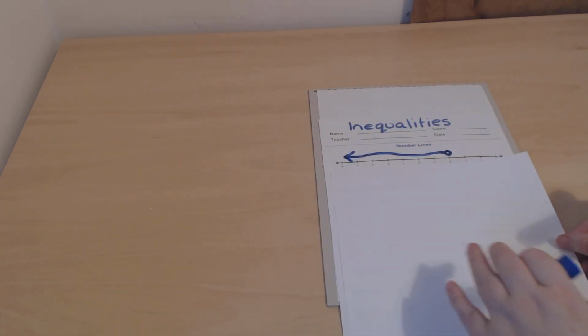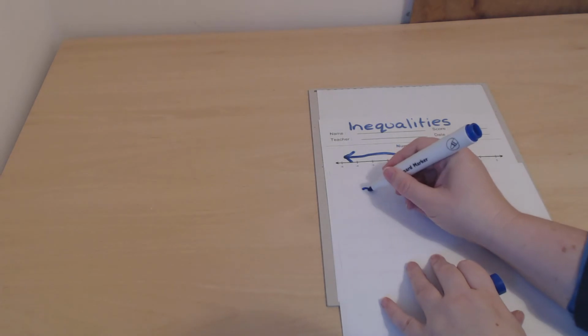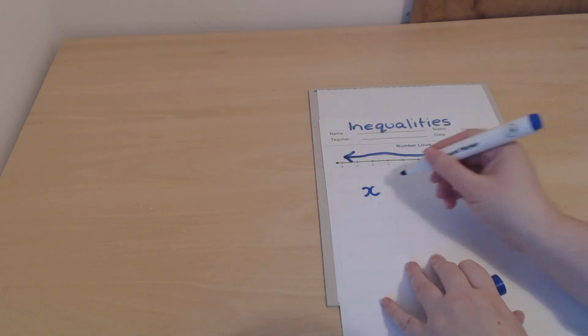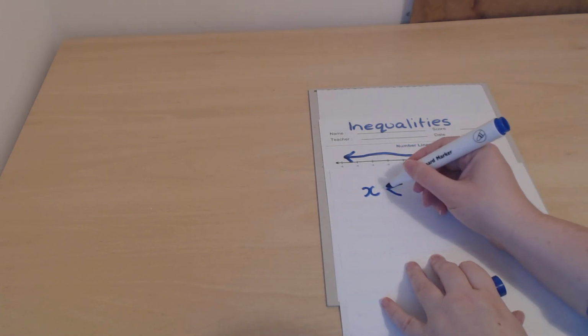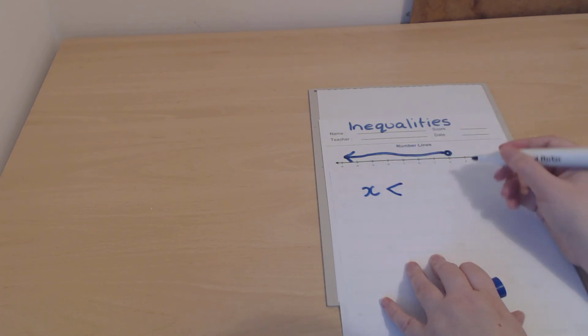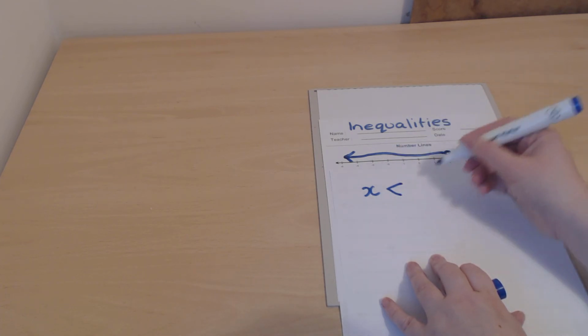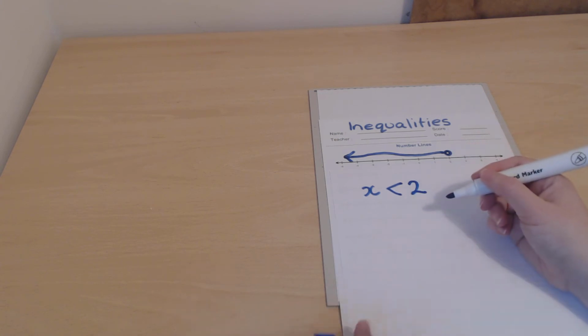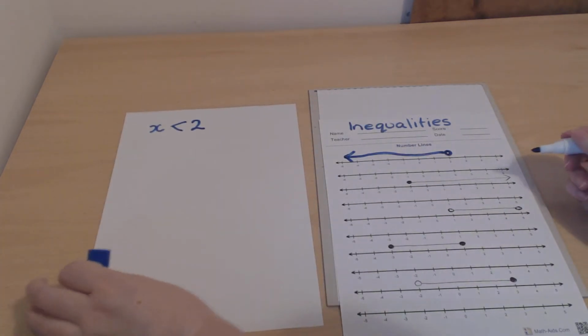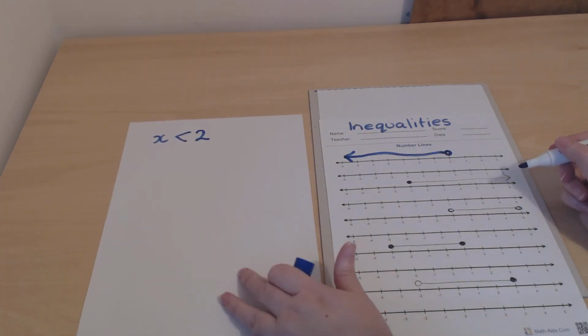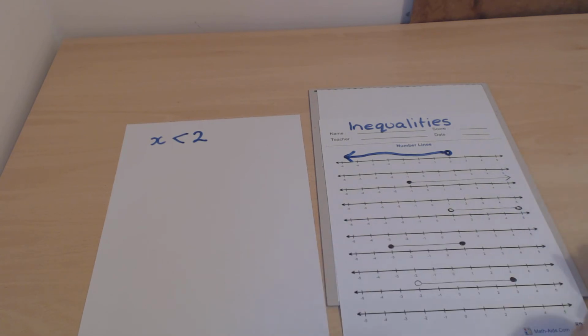So we're going to start by writing x, and x has to be less than, so the small end is towards the x, and in this case the number that's here is 2. So the inequality for that first line there, sorry it's a bit wobbly, is x is less than 2.